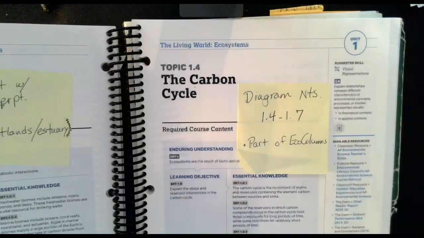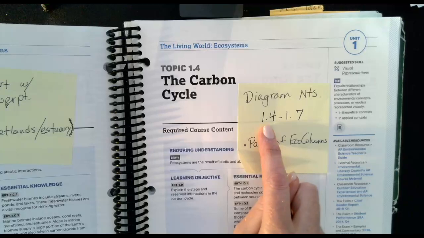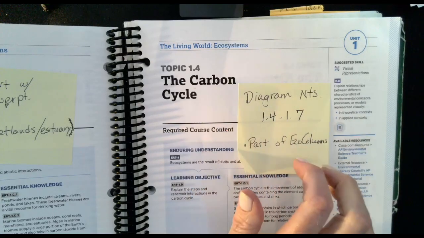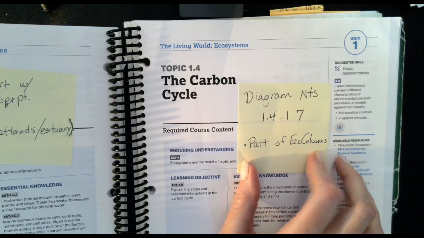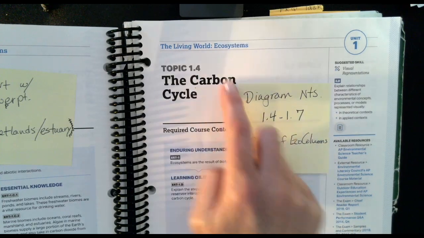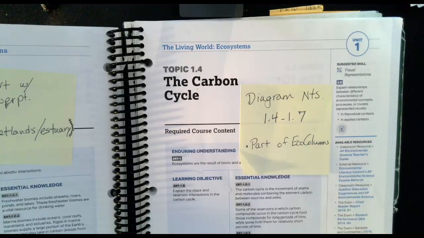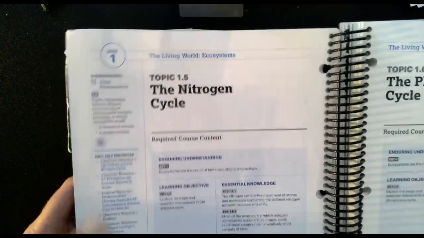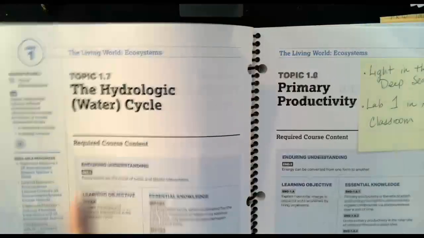Topic 1.4, I do diagram notes that I created that you have the answer key. Again, I do these with my students on a document camera. Carbon cycle is also part of eco columns. All of these, so topics 1.4 through 1.7, are all the different cycles, and they are all the diagram notes, all part of eco columns. Nothing more, I've already told you what I do for these through 1.7.